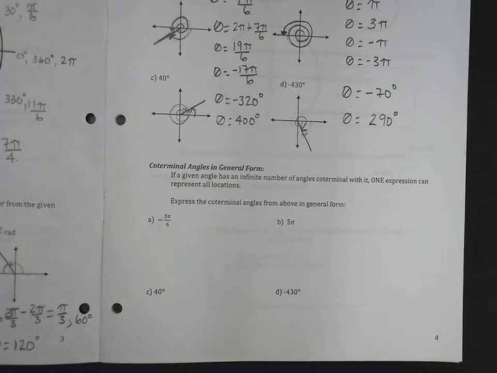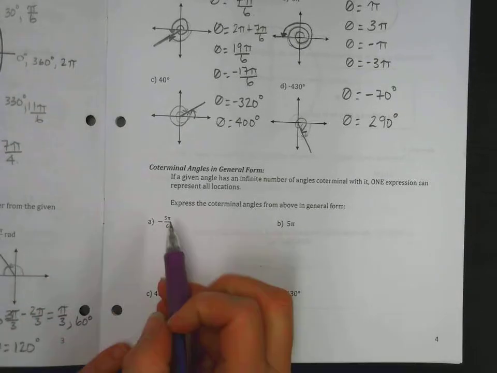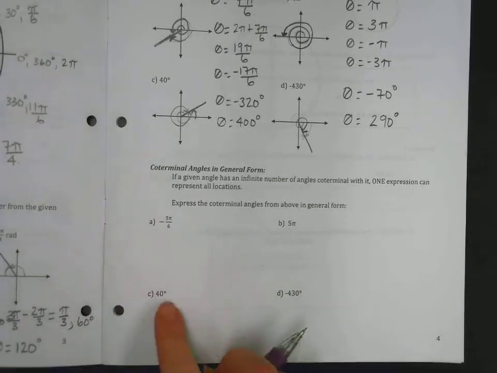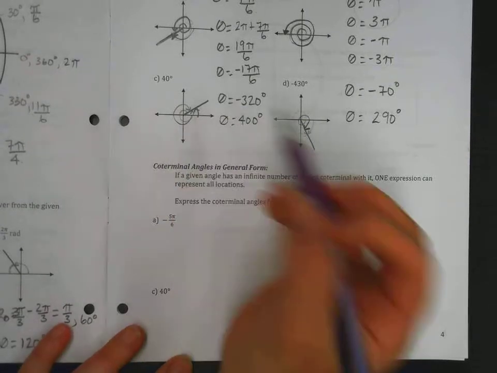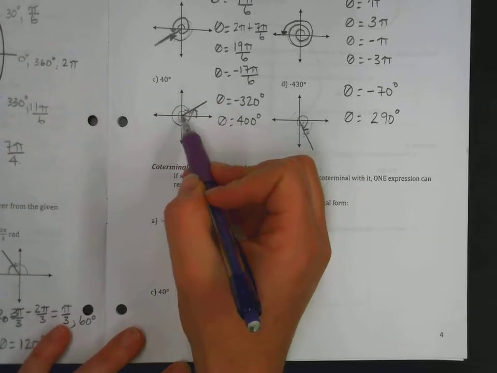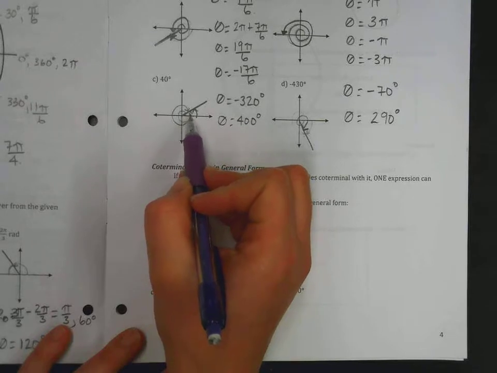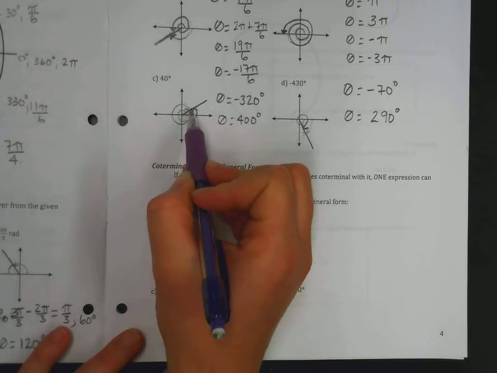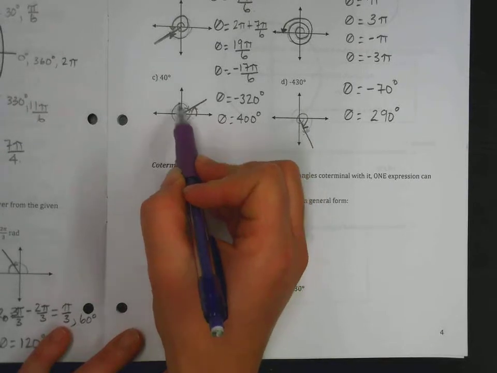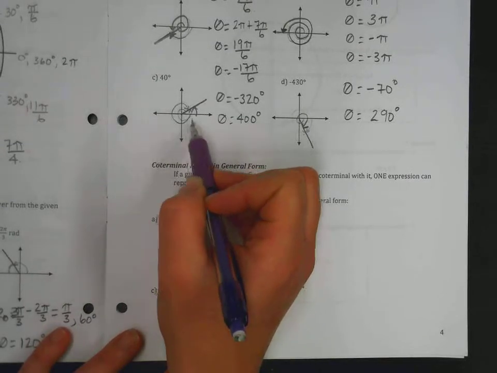All right, if given an angle and angles coterminal with it, one expression can represent all those locations. So technically, if I were to go back to this, well, let's start with the 40-degree angle. A little bit easier to work in degrees still. If I started with this angle, I could rotate this way, or I could rotate this way. But I could also do a full rotation, come back to this. I could do 2 full rotations and come back to this.